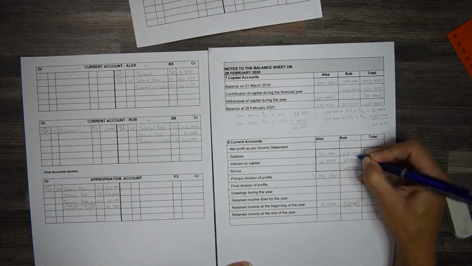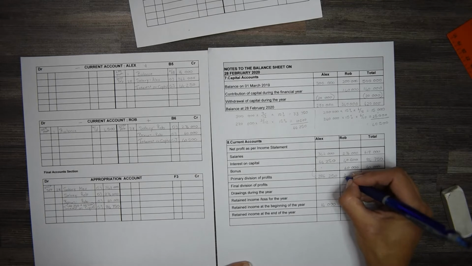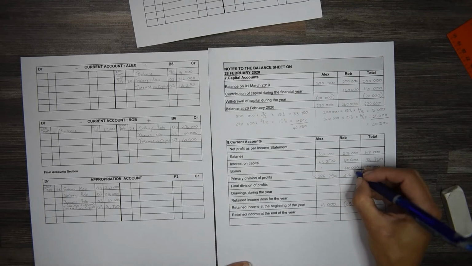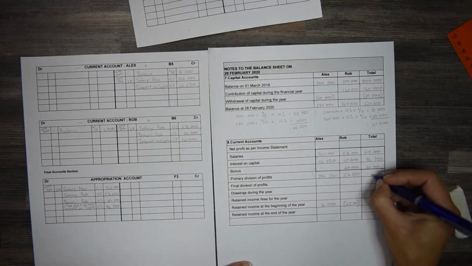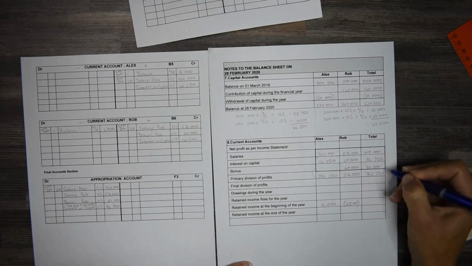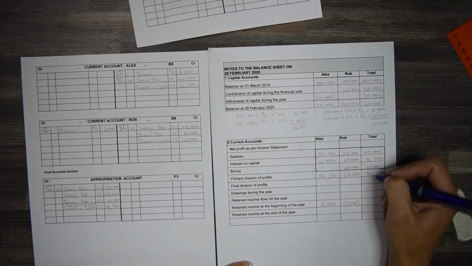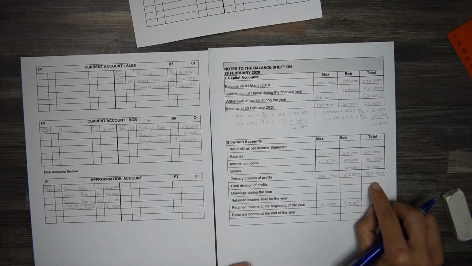The total of those three amounts added together gives you 376,500. And then as a test, we add these two together to get the total, 762,750. And then we add those three together and it should give you the same. So it's a bit of a cross-casting just to double check your answers.